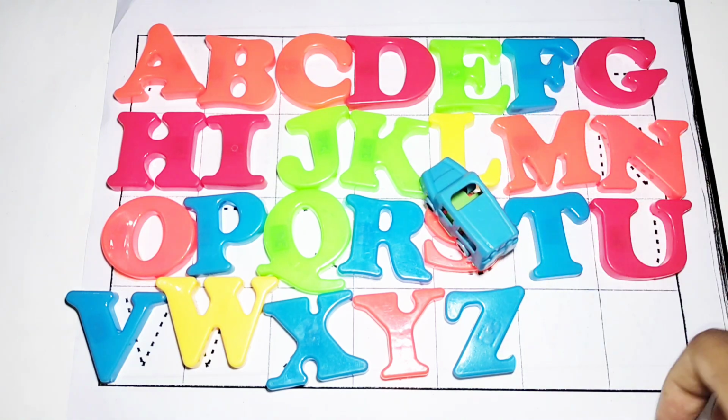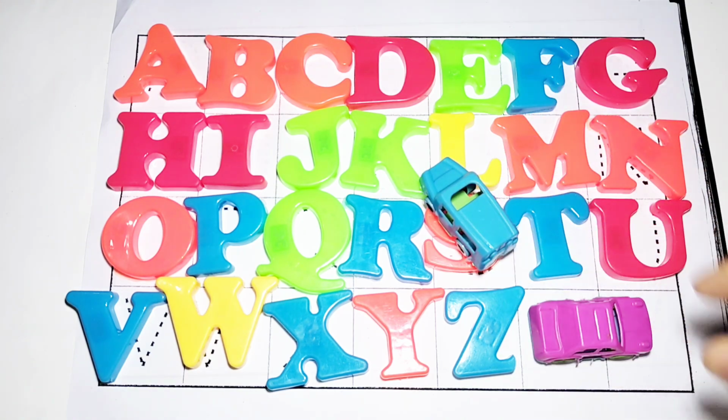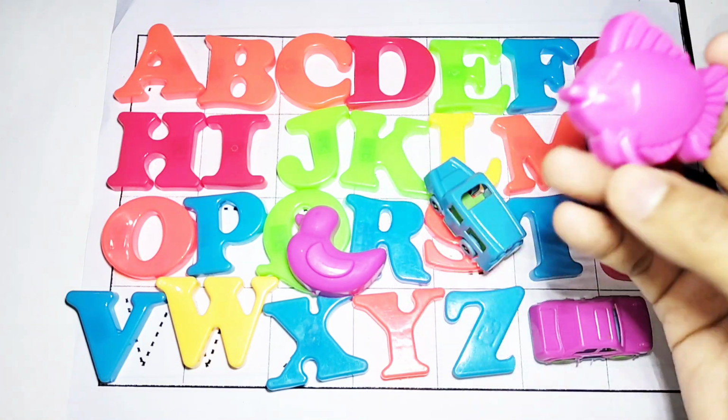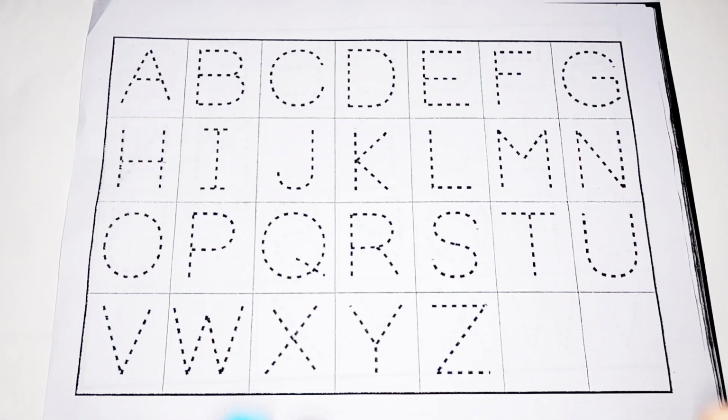School van. Private car. Duck. And the last one is fish.